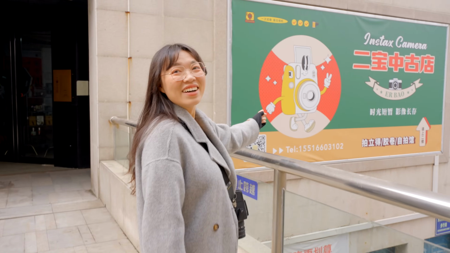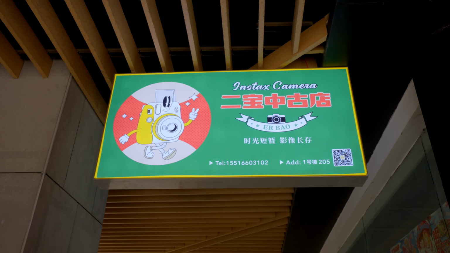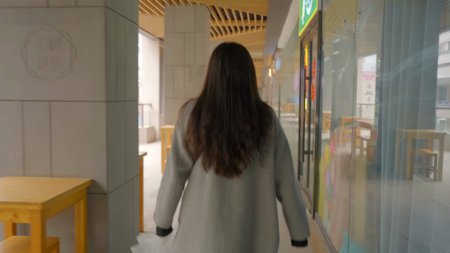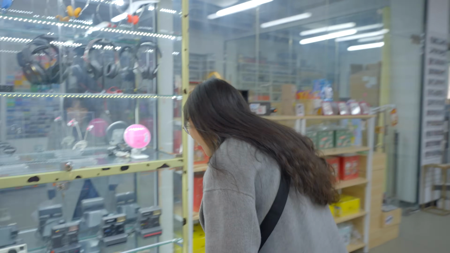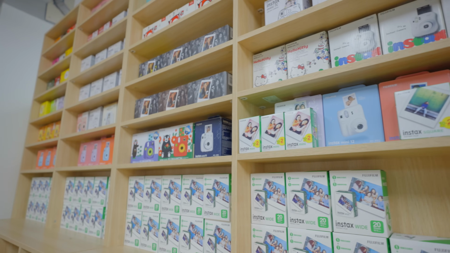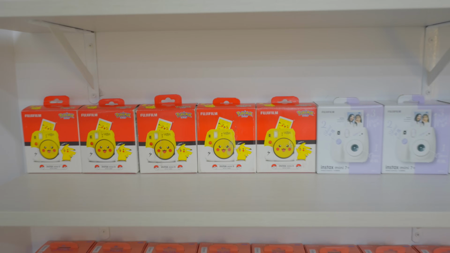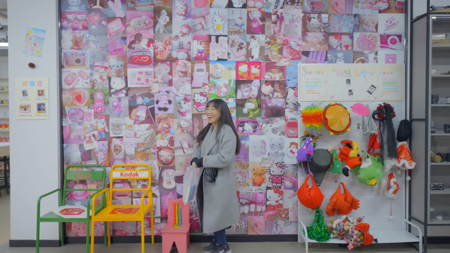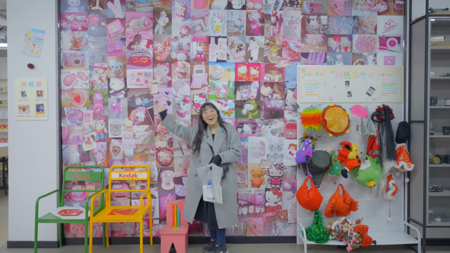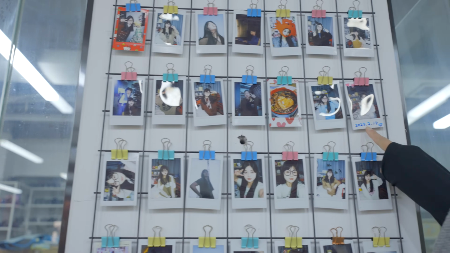Instant camera. Let's go back all the way to that one day I was casually walking around in my hometown in China. I found this really cute camera store that's full of Insta cameras. Look at this cute cool one. Last year today.